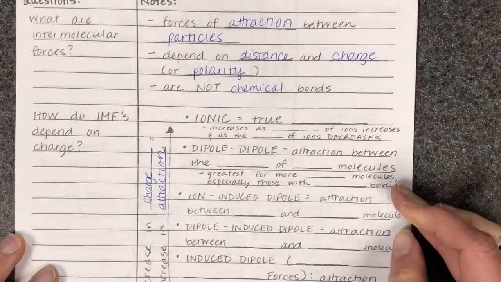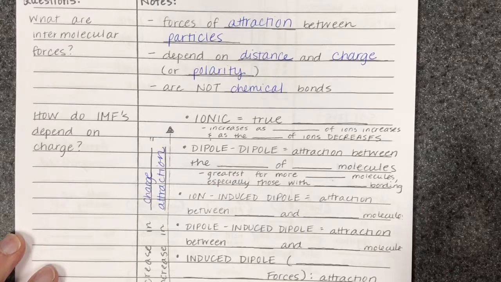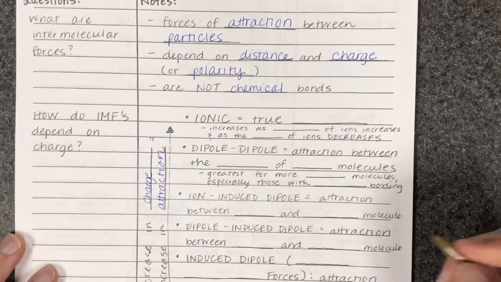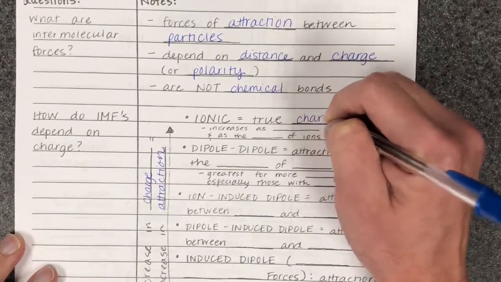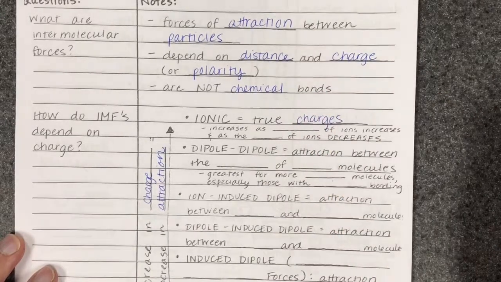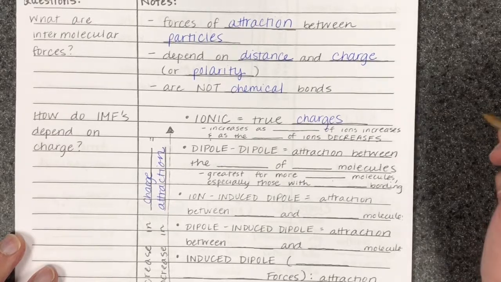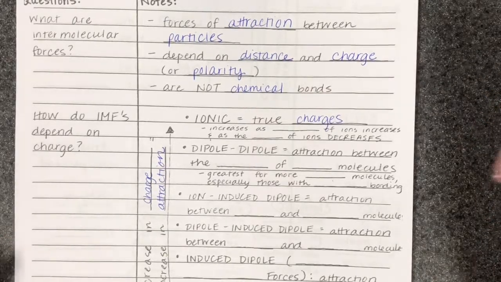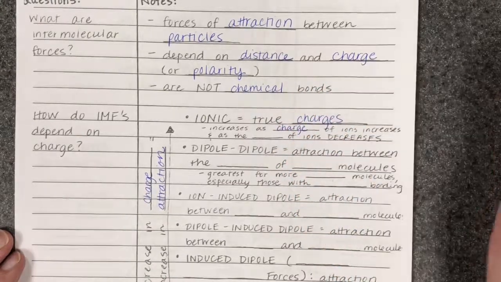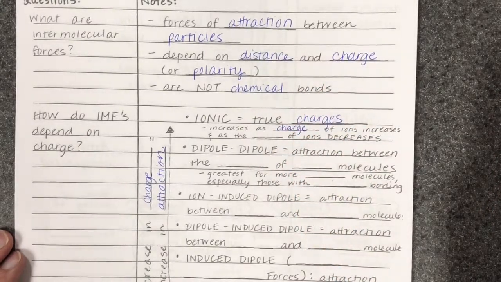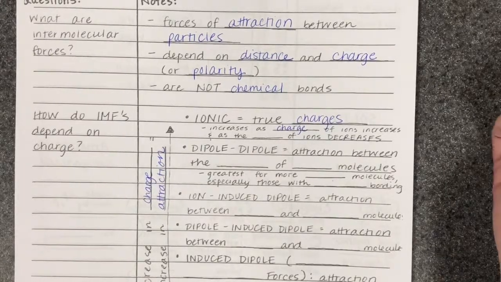And so the greatest interparticle force is going to be ionic, because in ionic bonding you have true charges, right? You have positive ions and negative ions. And so the ionic attraction increases as the charge of those ions increases. So if it has a positive 2 or a positive 3 charge, it's going to have a greater attraction than a particle with a positive 1 charge.